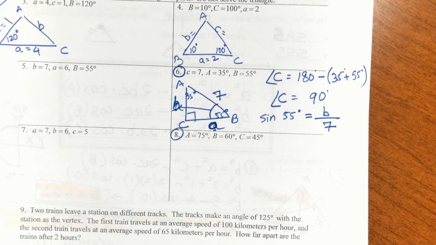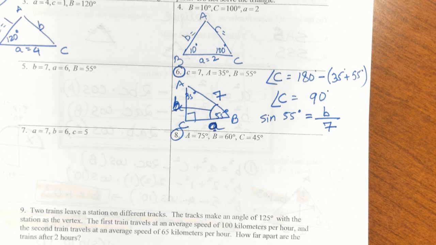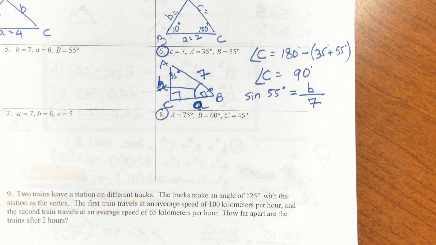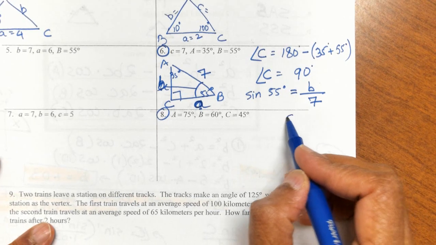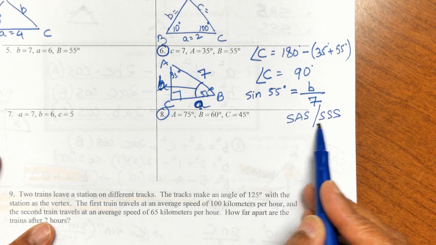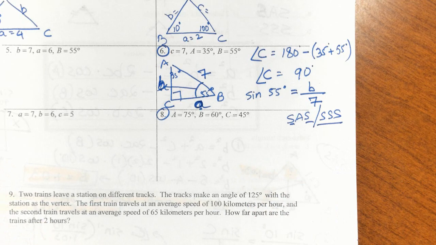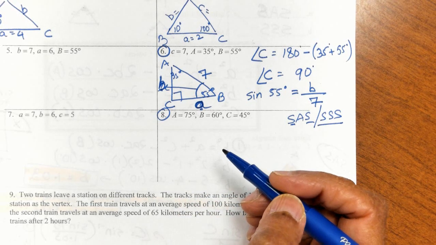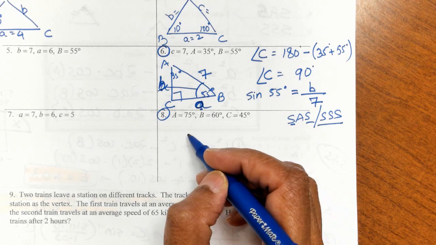What about 8? Can we all look at 8? Just look at it, before you even draw the triangle. What I notice is I have been given only 3 angles, no side at all. So I know I definitely cannot do law of cosine, because in law of cosine, either I need all 3 sides or at least 2 sides. I don't have even one side. And is it even possible to calculate a side with all 3 angles? Not really. I cannot. How?